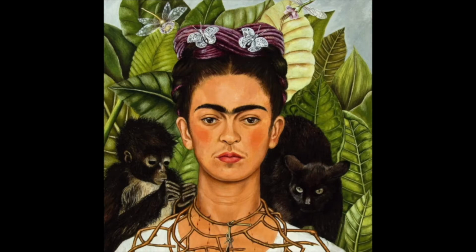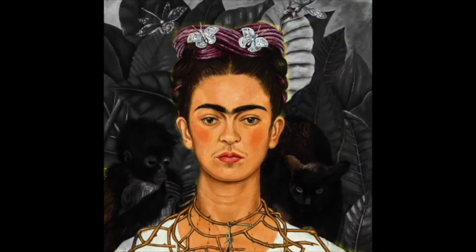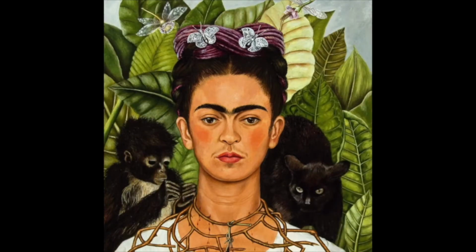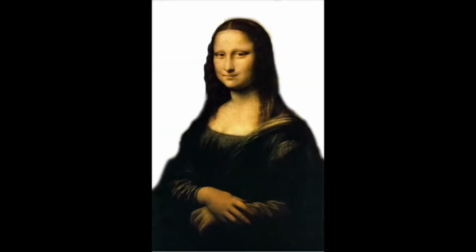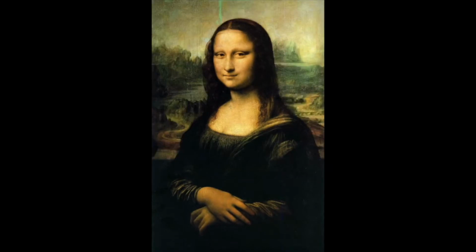In this well-known self-portrait by Frida Kahlo, Frida herself takes up the positive space. And the monkey, the cat, the foliage, it's a fancy word for leaves, with all of that beautiful, rich texture, takes up the negative space of this artwork. While we tend to focus on the main subject of our artwork, it is equally valuable to put some thought into what's going to take up the negative space or the background of your art.